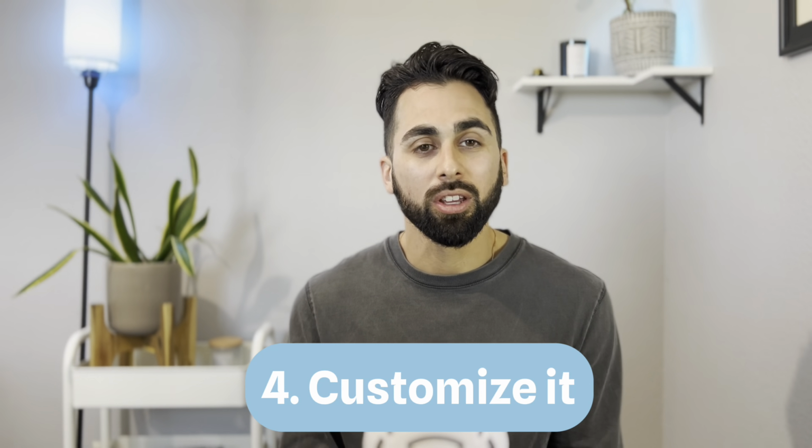And the fourth and final step is learning how to customize it for you. You just need to figure out what you want to automate, and then from there, you can ask AI to write the code for you.